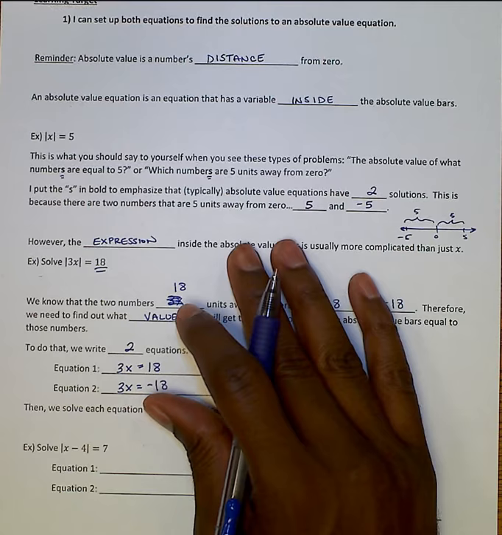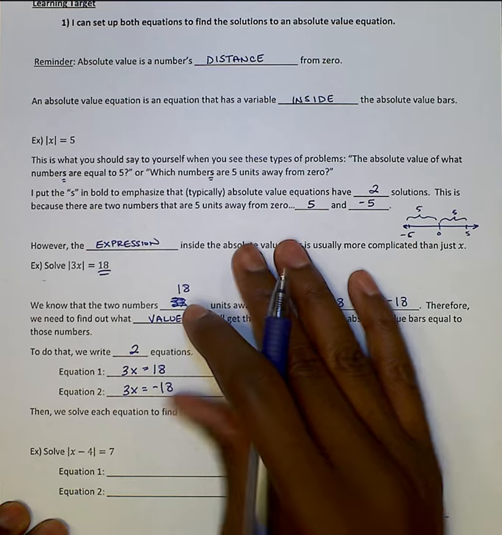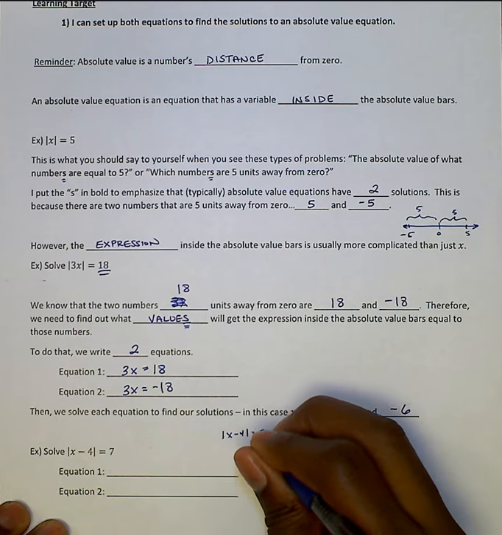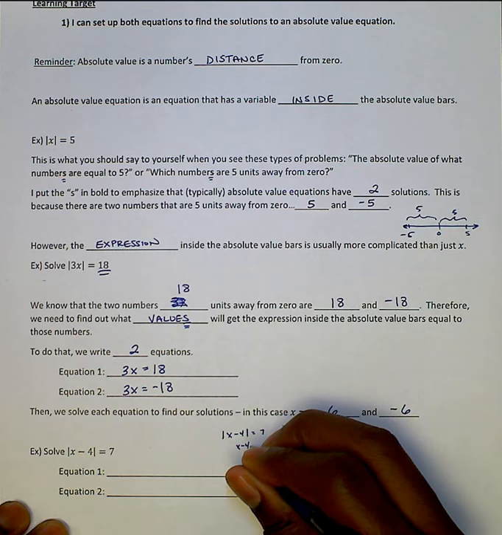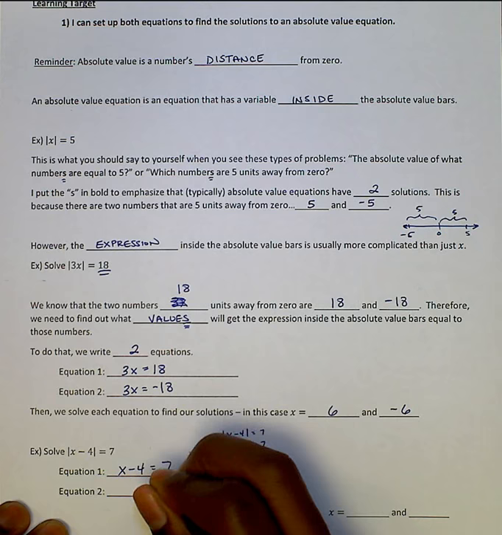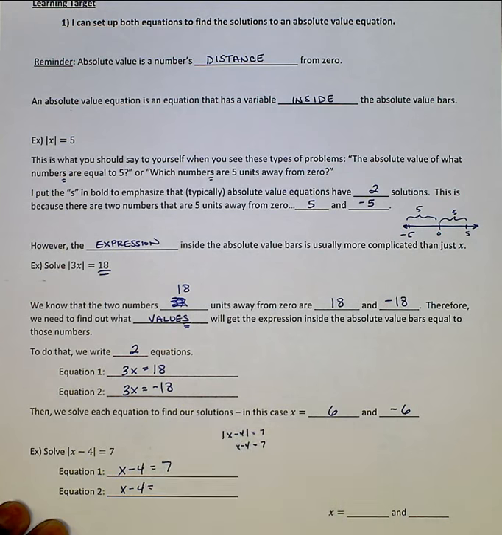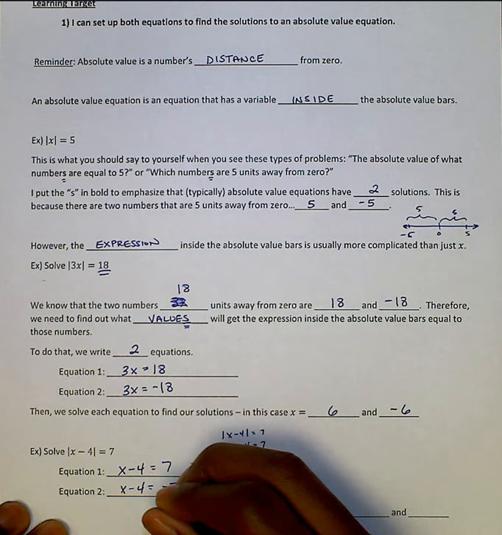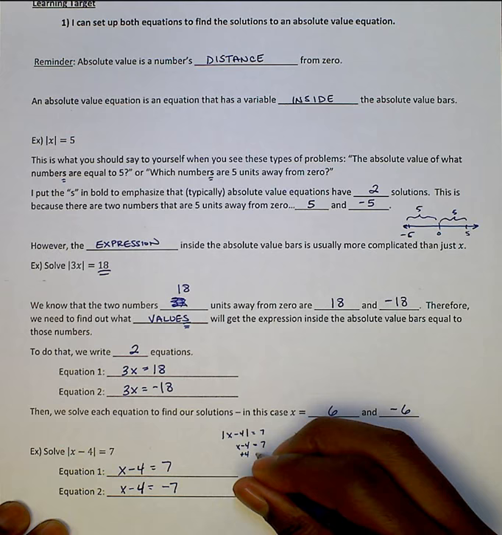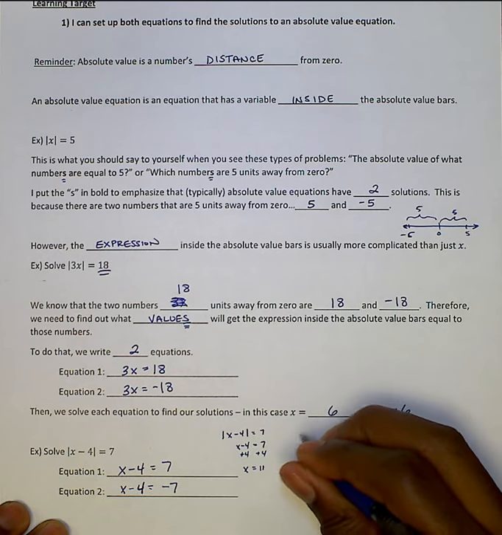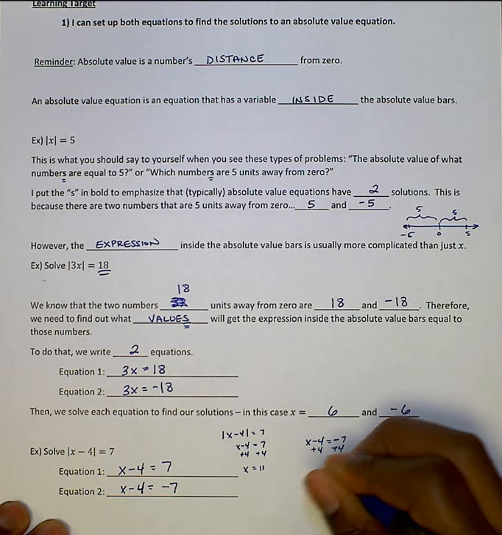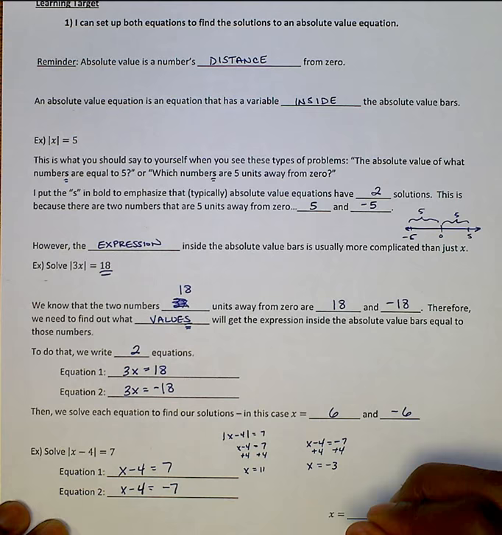Second example down here, we have the equation absolute value of x minus 4 equals 7. So we could say x minus 4 equals 7, and we could also say that x minus 4 equals negative 7. Now for these problems, I'm going to add 4 to this side, add 4 to that side, x equals 11. I'm going to do the same thing here: x minus 4 equals negative 7, add 4 to both sides, and x could equal negative 3. So 11, negative 3.